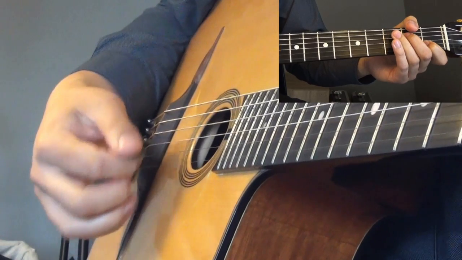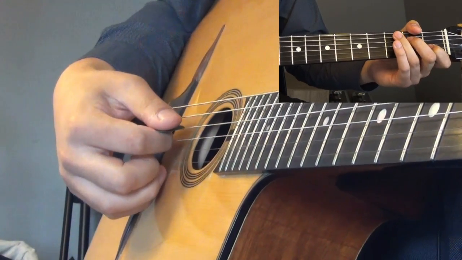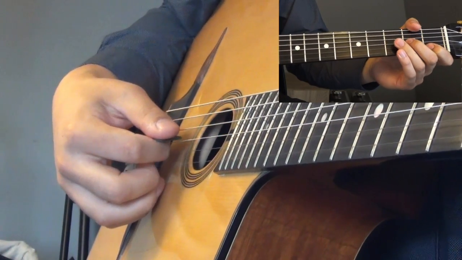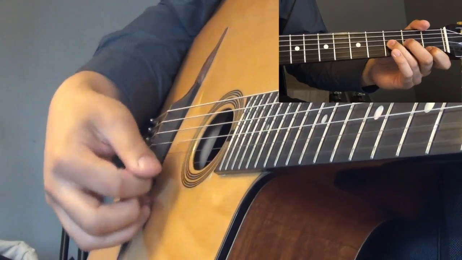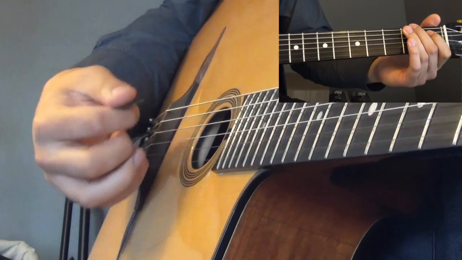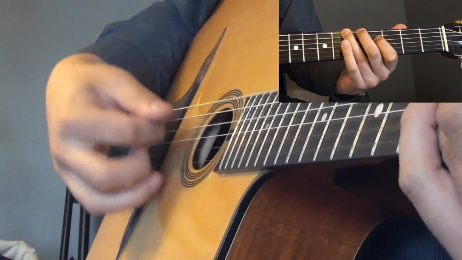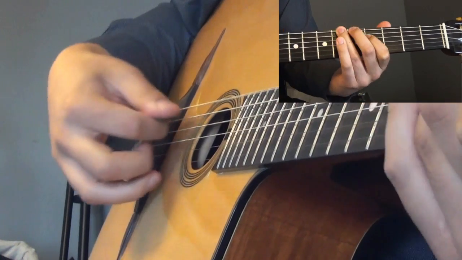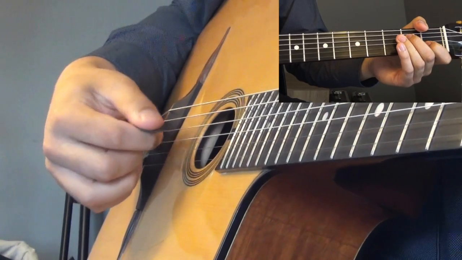It's a good idea to play this on different strings, but always skip a string. So now I played it on the D and B string, but you could also do it on the G and the high E string. Or on the low E string and the D string. So that's the first variation.